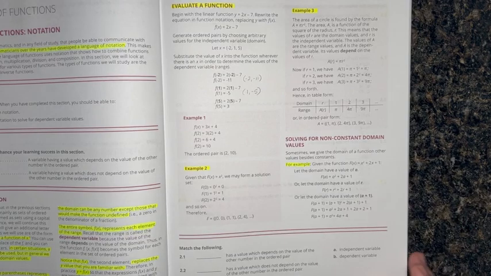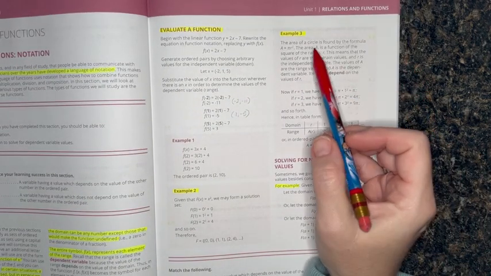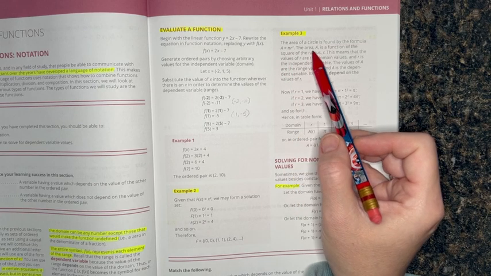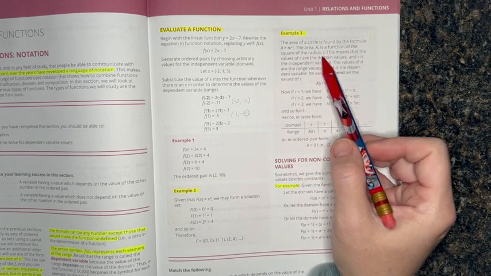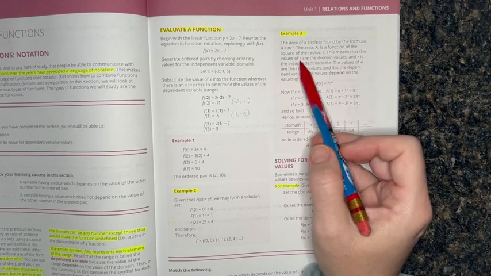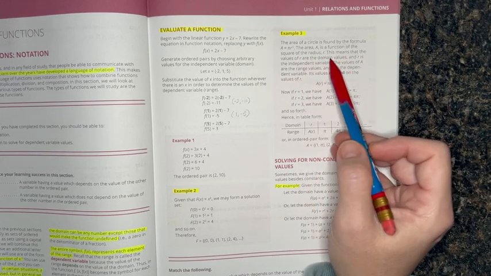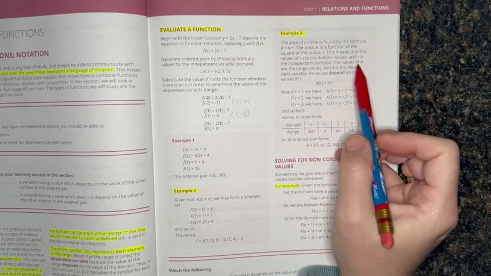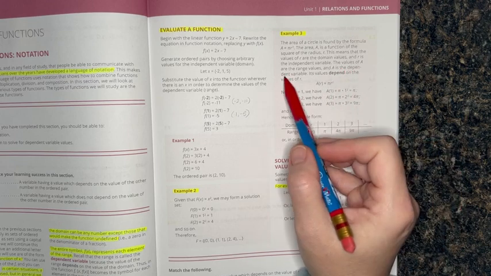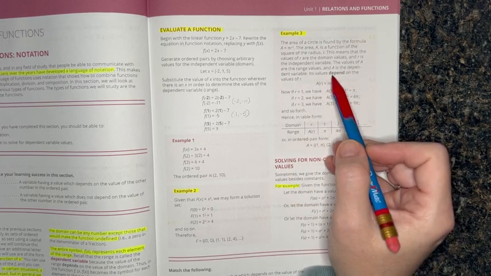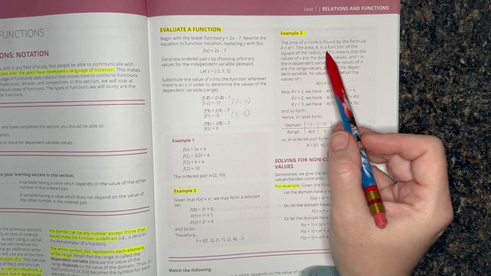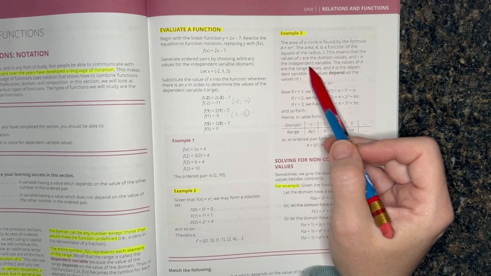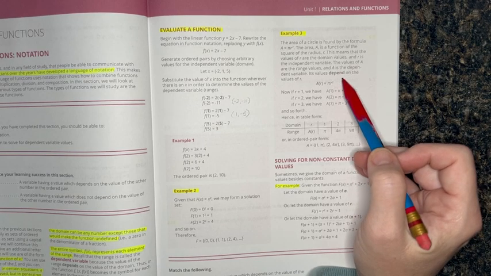Now, example 3 here at the top of page 29 says that the area of a circle is found by the formula A equals pi r squared. The area, A, is a function of the square of the radius r, which means that the value r is the domain. It's the independent variable, okay? And the values of A are the range values, and they're dependent on the radius. The radius determines what the area is. So the radius is independent, while the area is dependent.